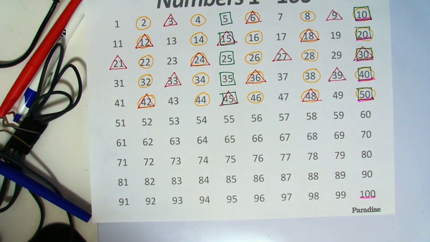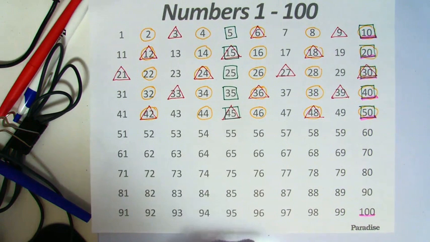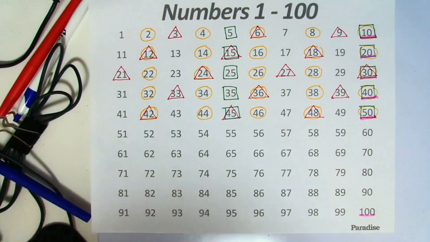The last number I want to talk about briefly is numbers that are divisible by 25. And I'm going to use my blue highlighter. These are numbers in which the last 2 digits are divisible by 25.